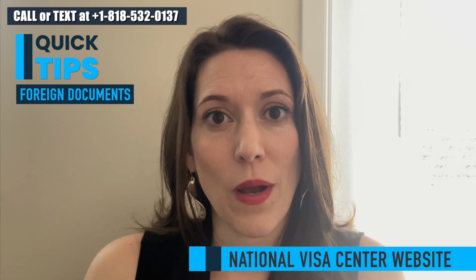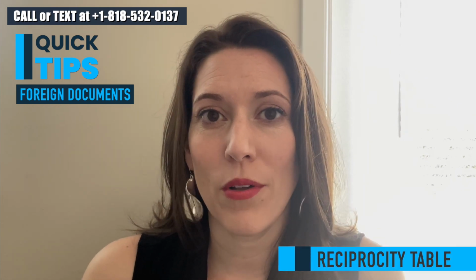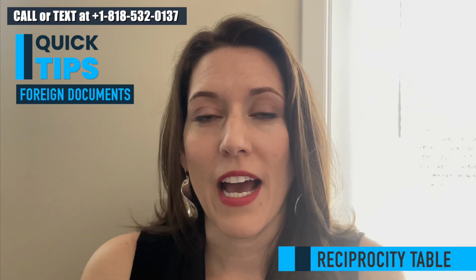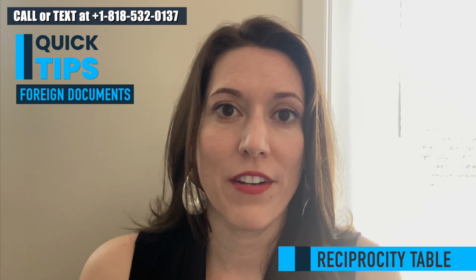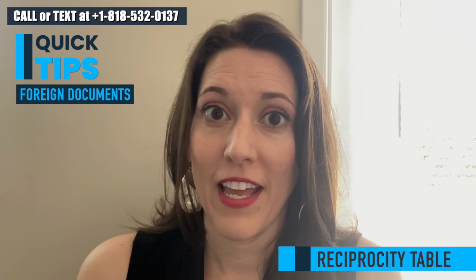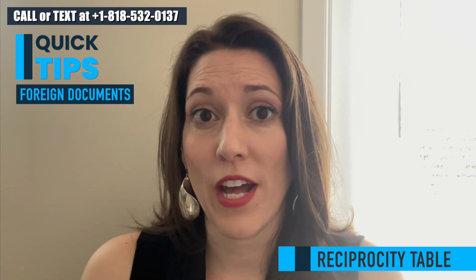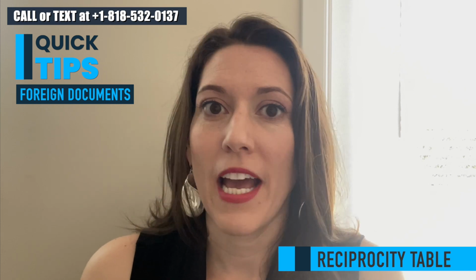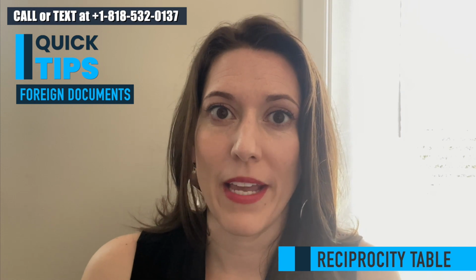First of all, if it's a foreign document, not from the United States, there's actually a database online, and you can find it on the National Visa Center website, which is part of the Department of State. You can Google reciprocity table, and this database online actually shows you the exact specific version of every type of document for every country in the world. So you can say, hey, what version of my divorce decree should I have if I was divorced in India? And you can look it up and they'll tell you. You want to double check all your foreign documents against that database before you send them in.